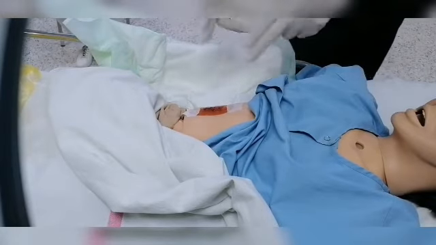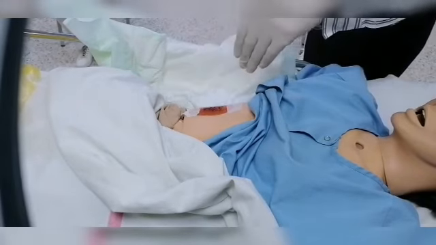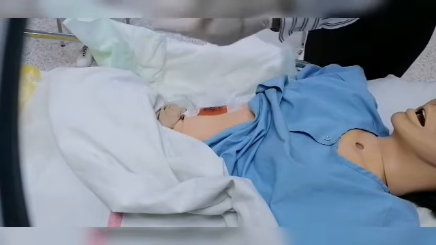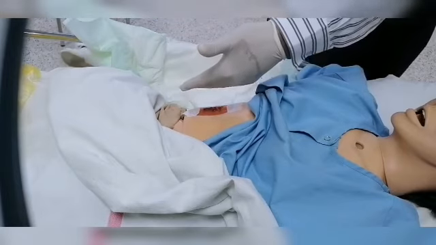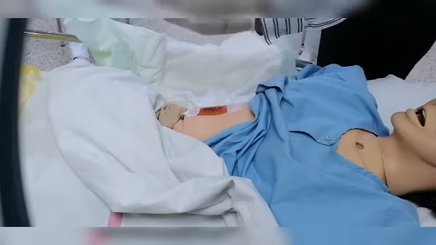Then I have to check the wound itself. What type of wound is it? Is there any secretion? If secretion is there, what type of secretion? What's the color of it?